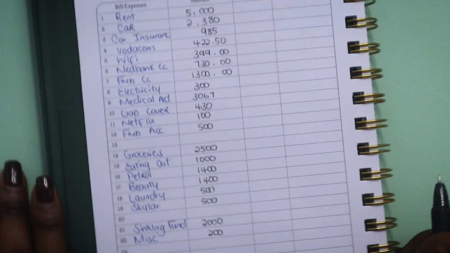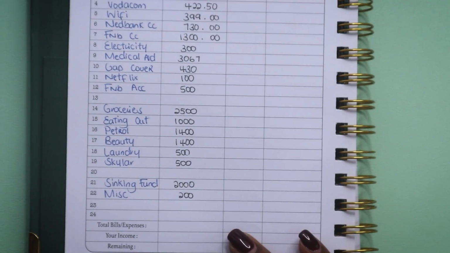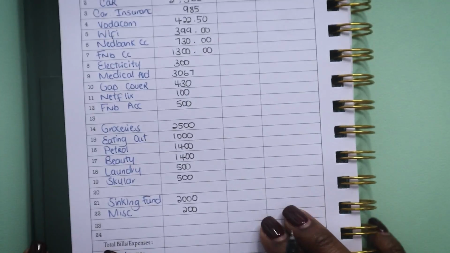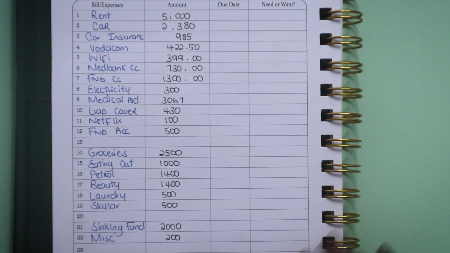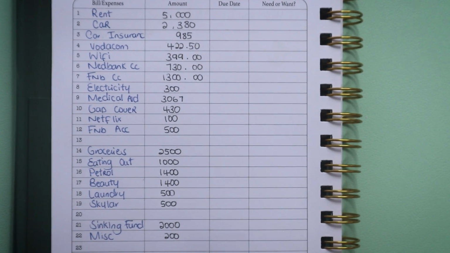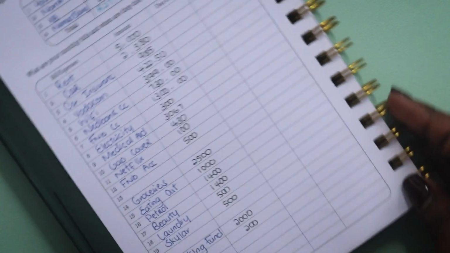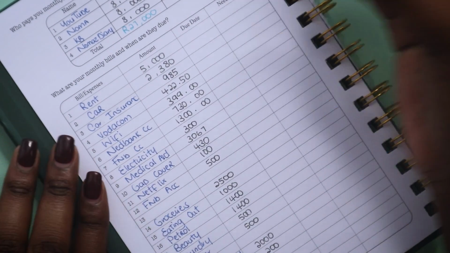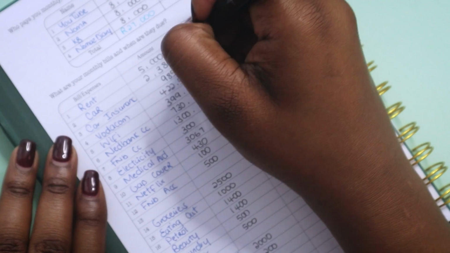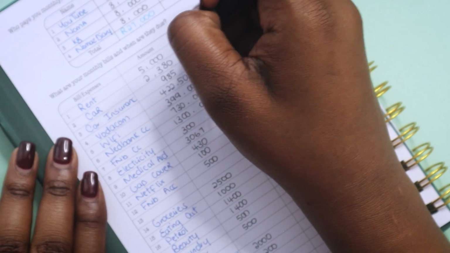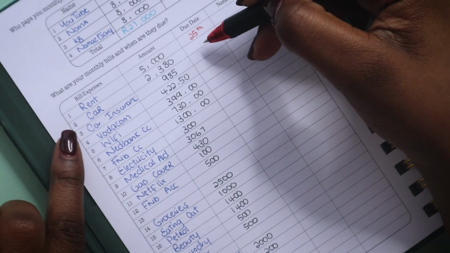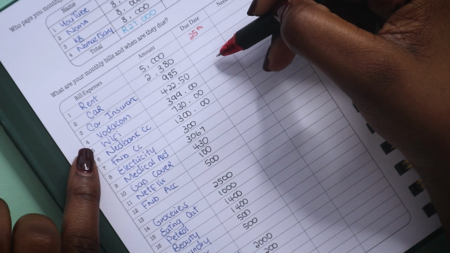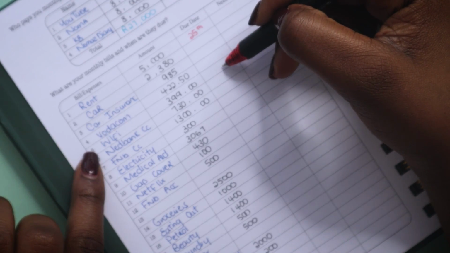Okay, so these are all the bills, and now we're going to put the due date for the bills, and then calculate the total for the bills. Okay, so our bills, rent, this 5,000 rand is due on the 25th, as well as the car insurance, Vodacom, and Wi-Fi.